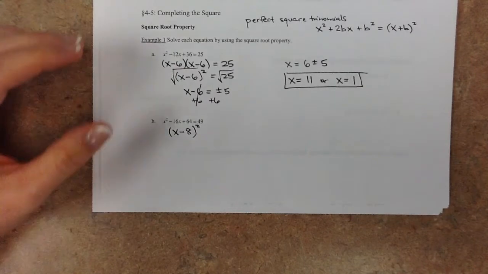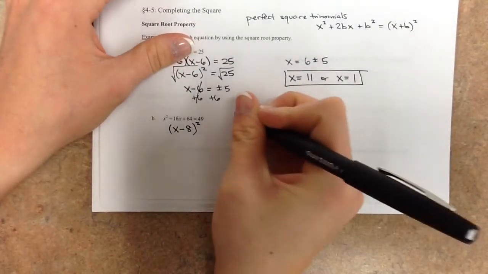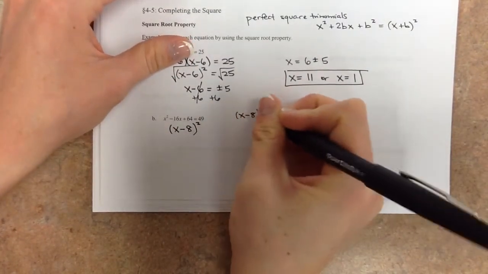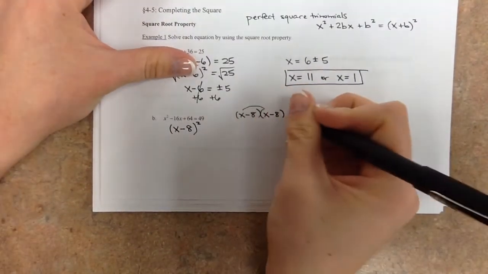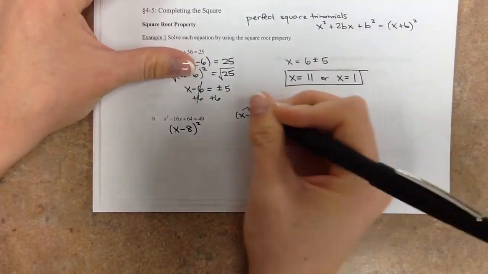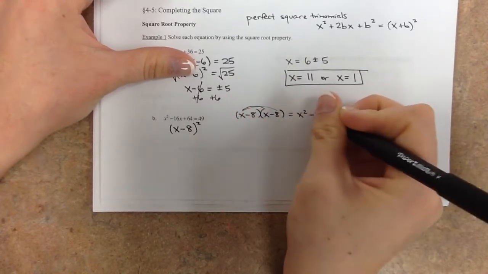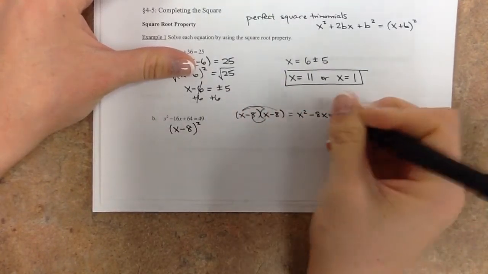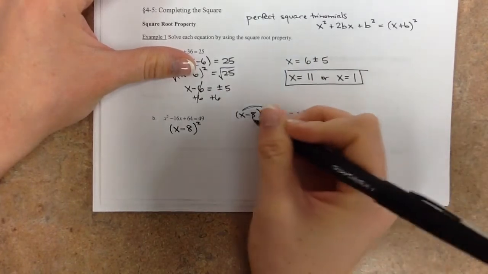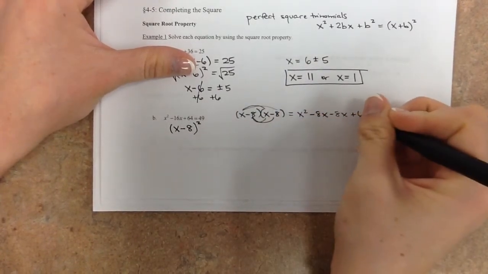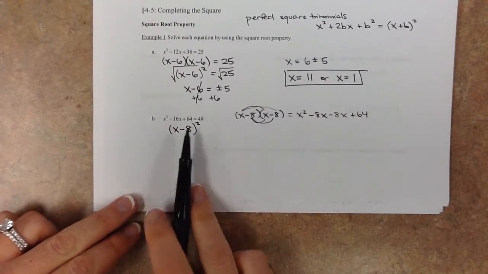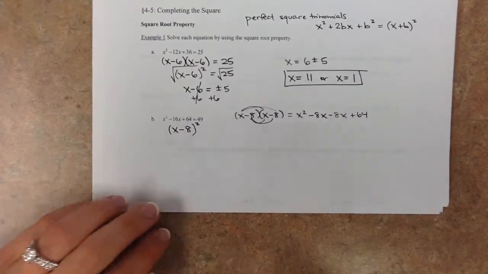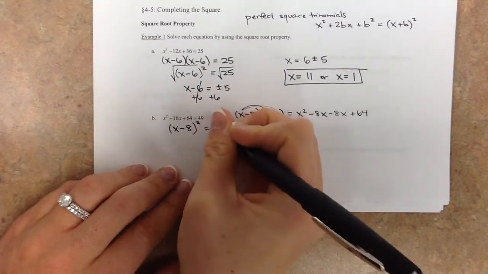If for some reason you ever don't believe me, you can do a little side work right here. X minus 8 times x minus 8, you can FOIL it out. X times x gives you x squared. X times negative 8 gives you a negative 8x. Negative 8 times x gives you a negative 8x, and negative 8 times negative 8 is a positive 64. So when you combine up those middle terms, this is exactly what you get. So it's x minus 8 quantity squared, and then we leave the 49 right here.